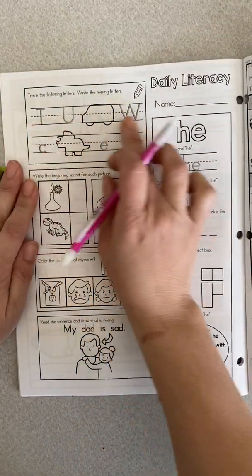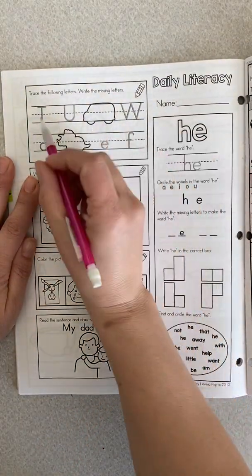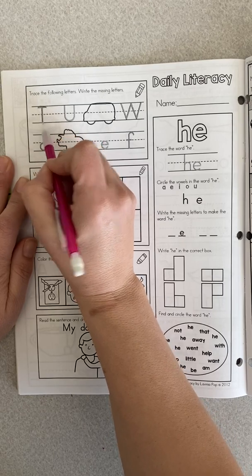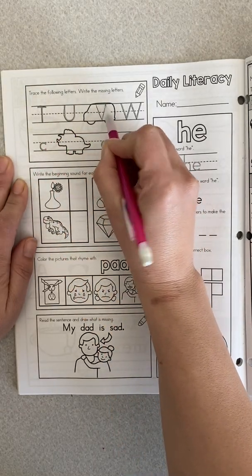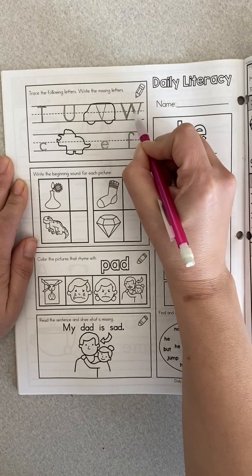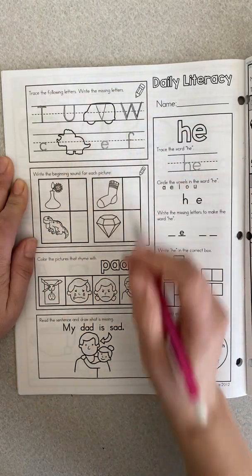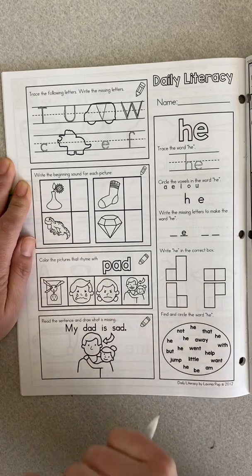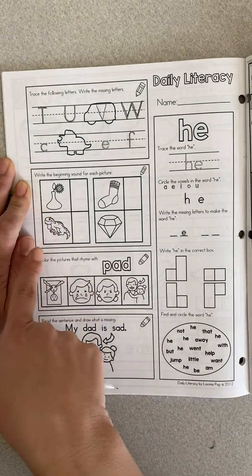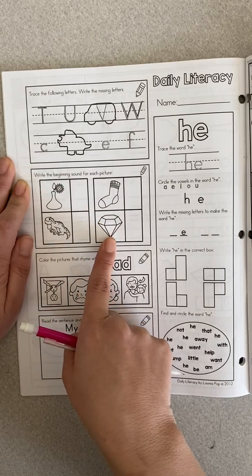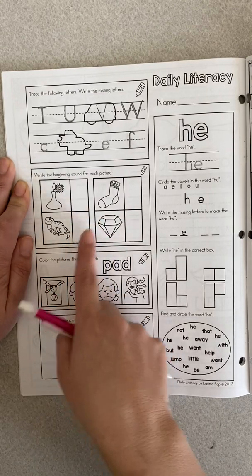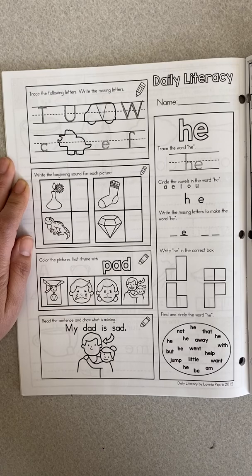You are going to fill in the missing uppercase letter. Remember, we're going to trace each of these letters. I've been noticing some people are not doing this in class. Fill in the missing letter and continue to trace. Do that for the lowercase as well. These pictures are vase, iguana, sock, diamond. And write the beginning sound, lowercase, in each box.